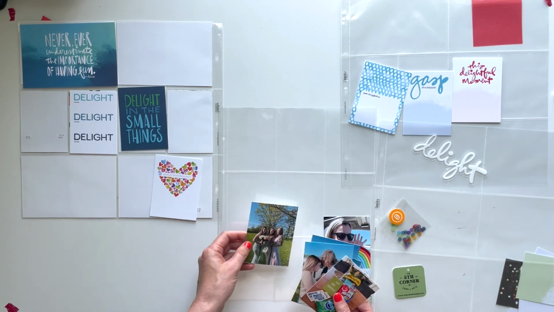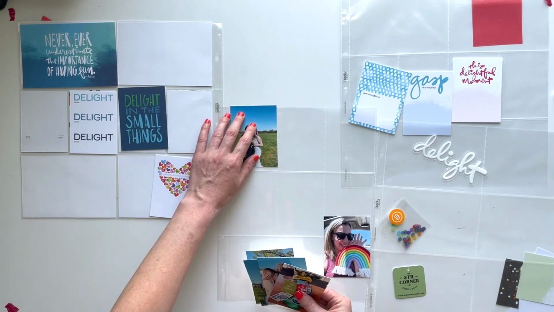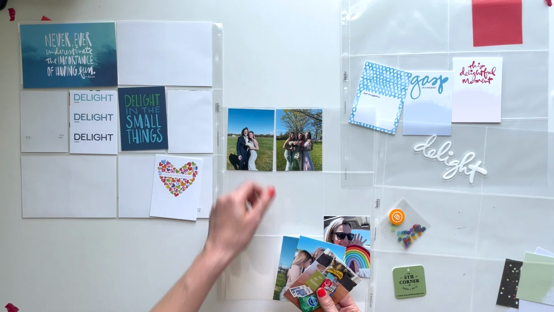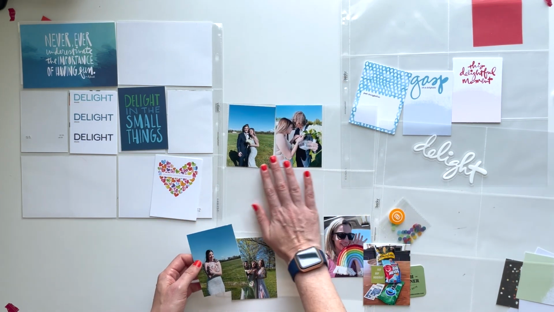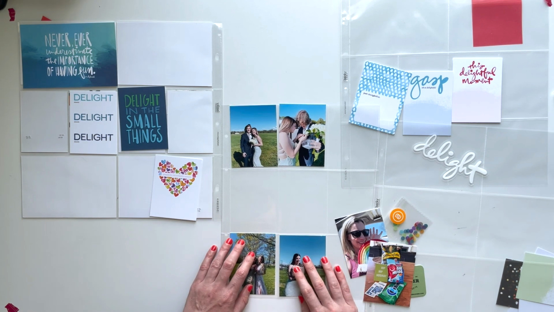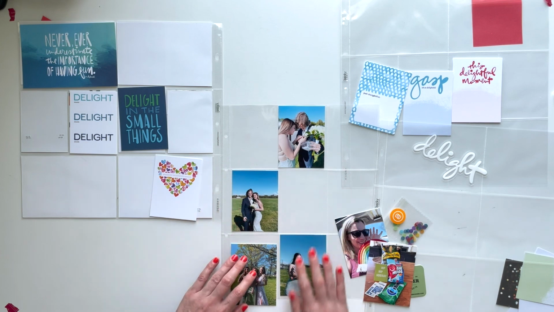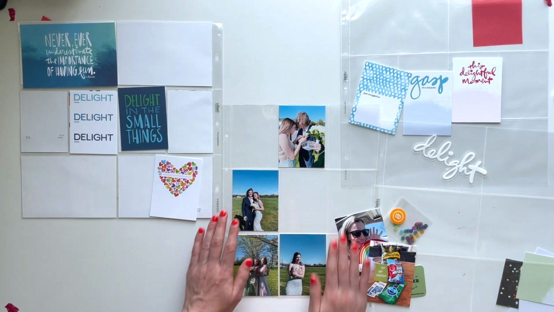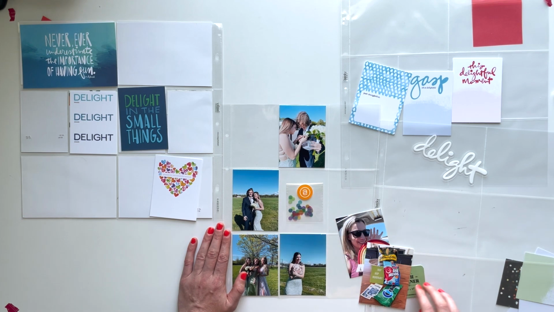So for my insert, I know I want either the front or the back to be about prom. So I printed 4 photos from prom. I think I'll do the 2 boyfriend ones together and like these 2. Or actually, I will maybe go like this. I'm not sure. But I'm thinking I'm going to cut this edge off. I'm going to do a shaker pocket right here.